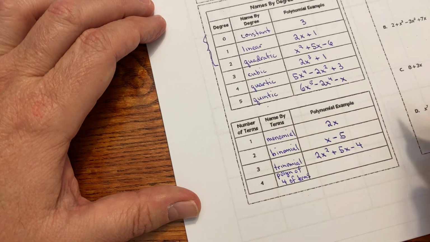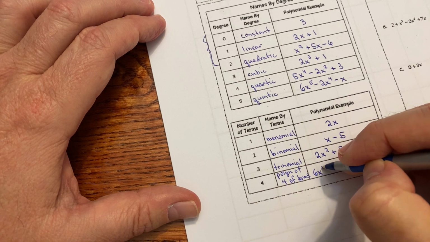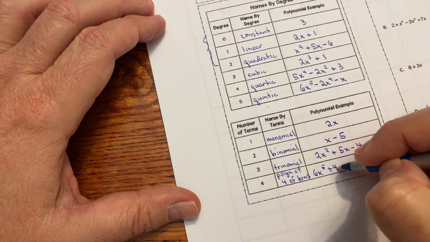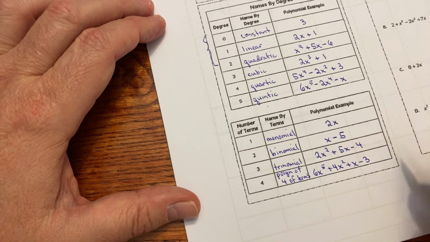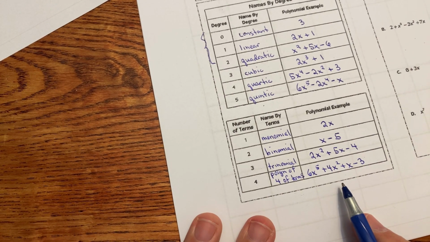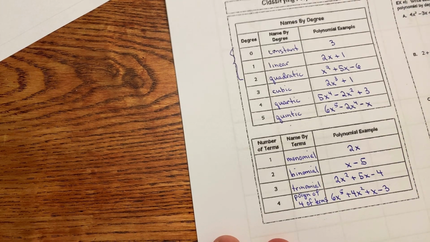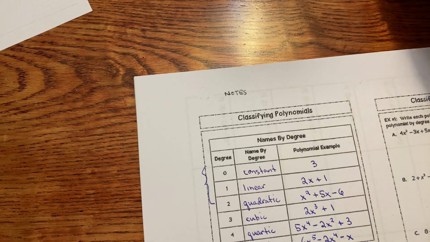So this would be a polynomial of 4 terms. So as an example, 6x to the 5th plus 4x squared plus x minus 3 would be a polynomial of 4 terms. Now, if I asked you to classify by degree, the highest exponent is 5. We would say that's a quintic polynomial of 4 terms.